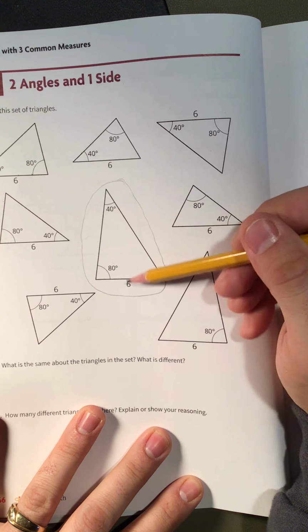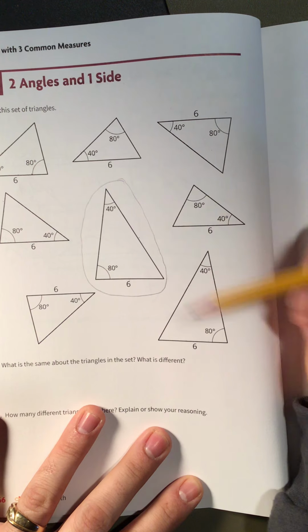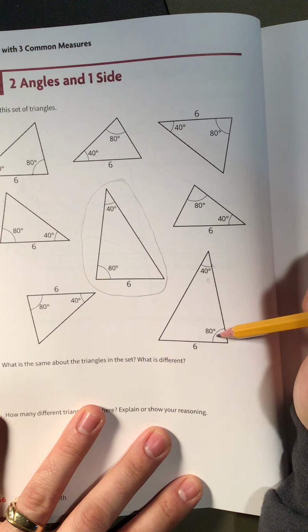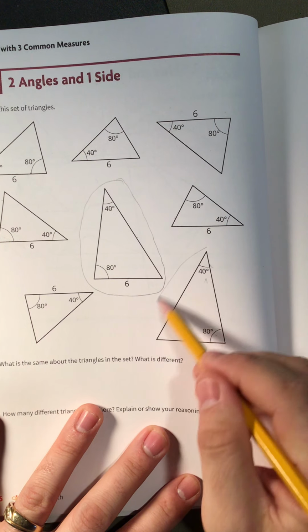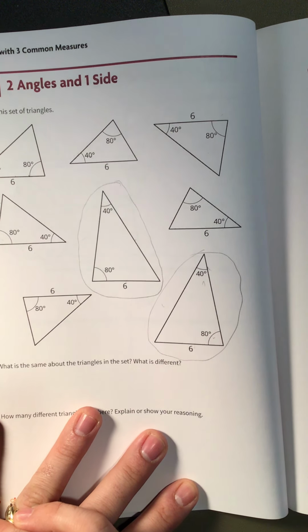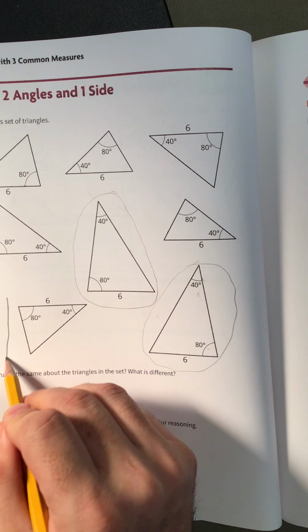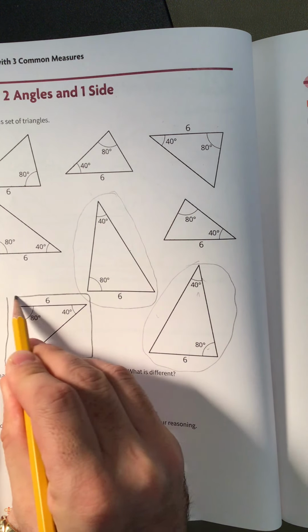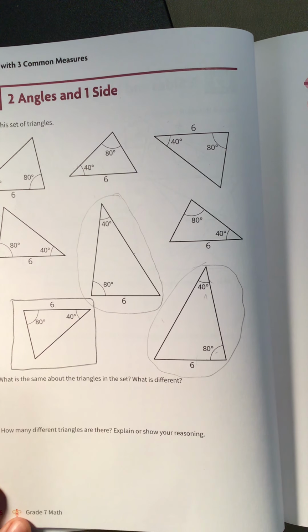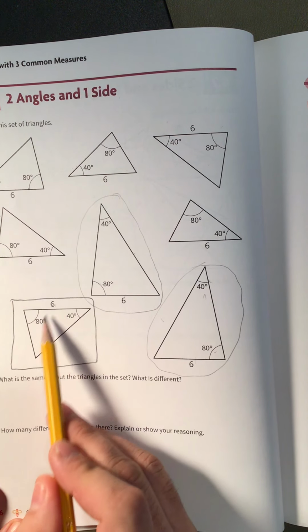The 6 is across from the 40, and there's nothing across from the 80. Those two are the same. Okay, how about the one in the bottom left here? Looks like the 6 is sandwiched between 80 and 40. It's right in between 40 and 80.